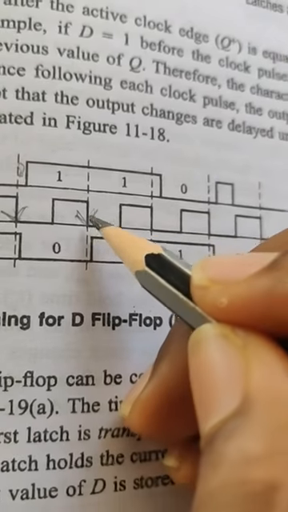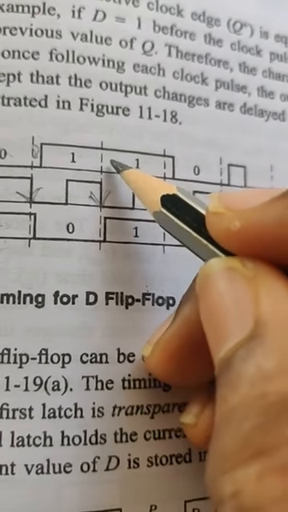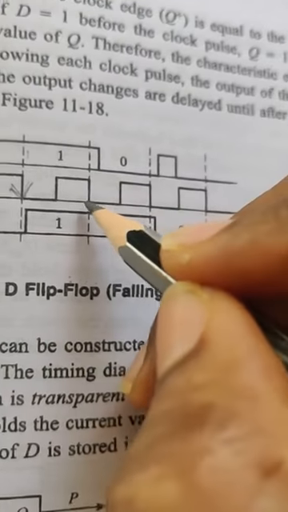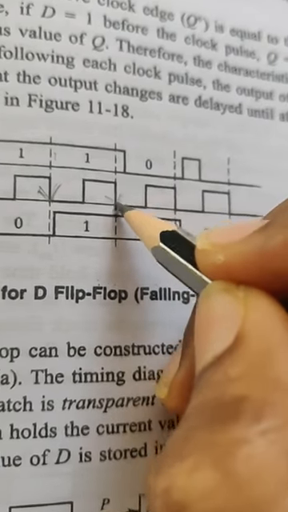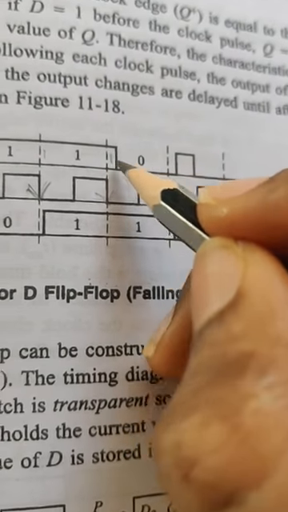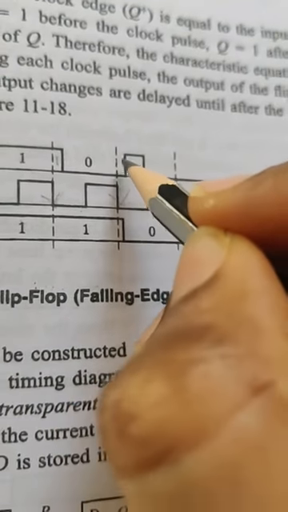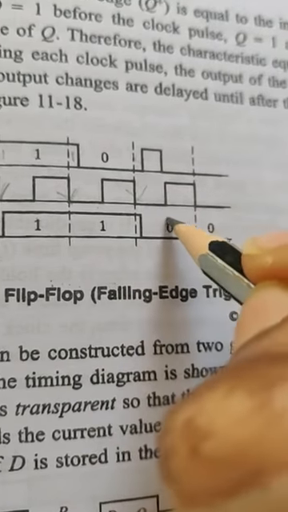Once the falling edge occurs, what is D? It is also 1, so Q will change from 0 to 1. Again for the next clock pulse falling edge, D is still 1, so it will continue to be 1. Again look at the next falling edge, D is 0 here, so Q will change to 0.